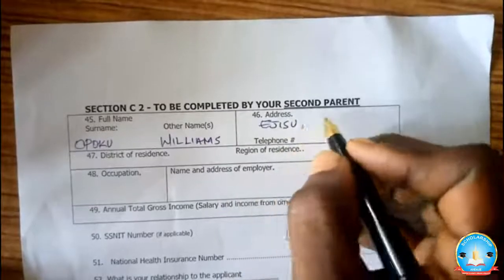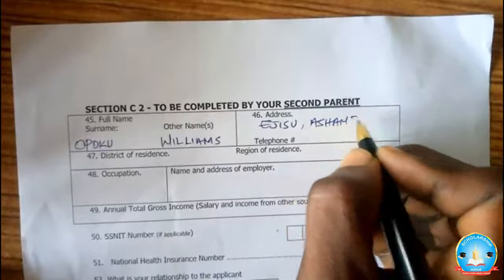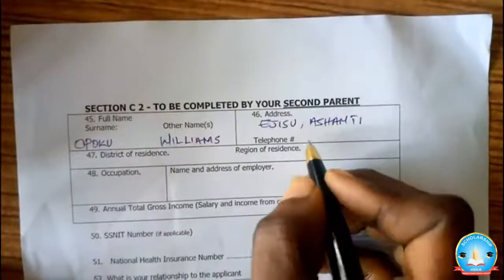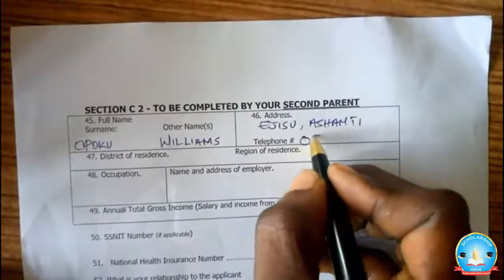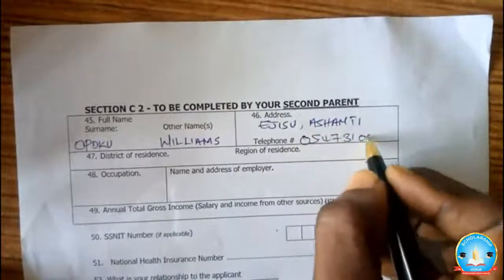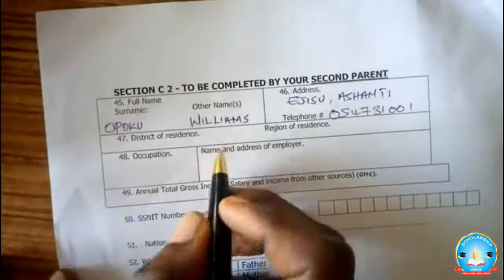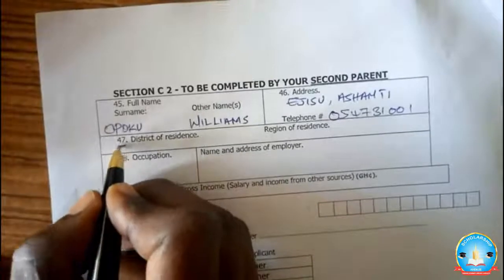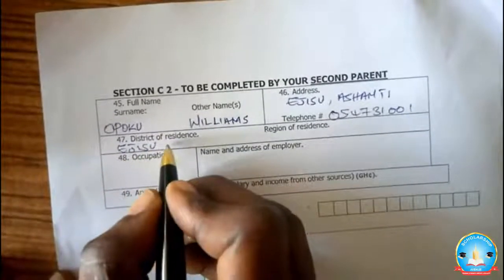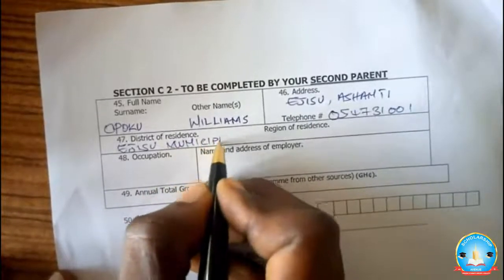Just so. Answer. Telephone number. Now the district of residence. So it's Ajuso Municipal.